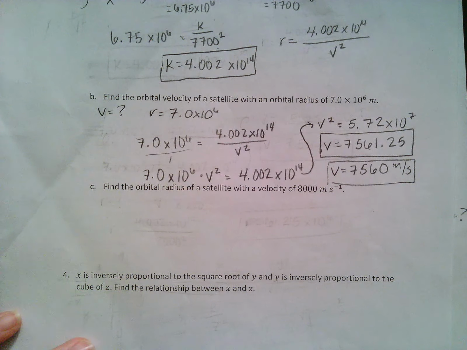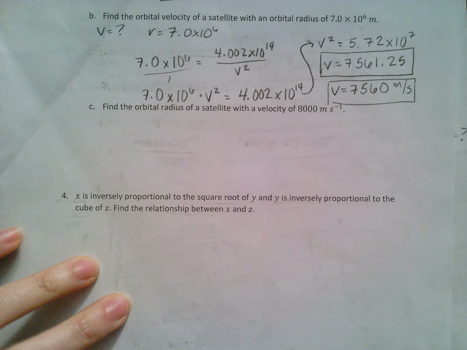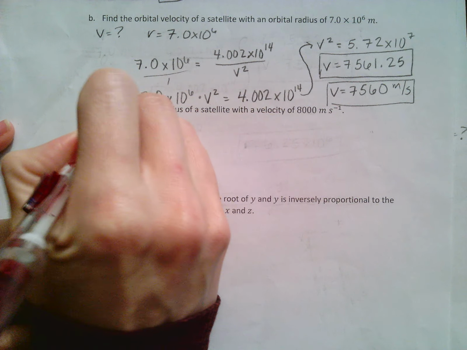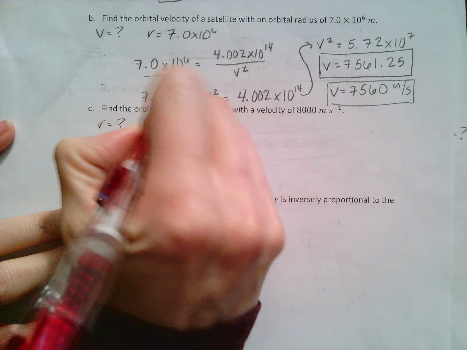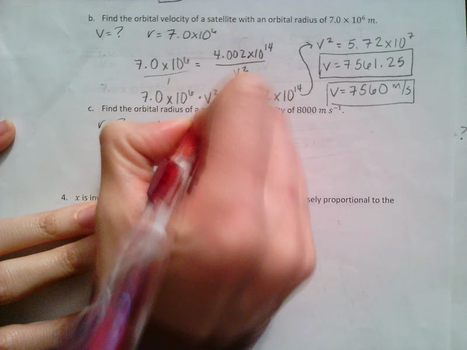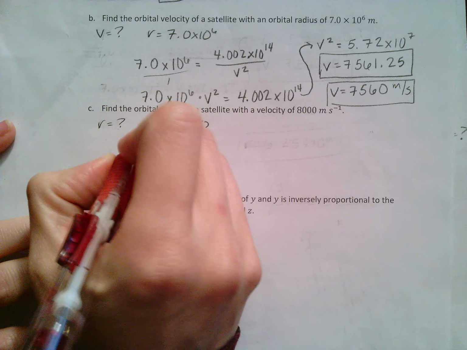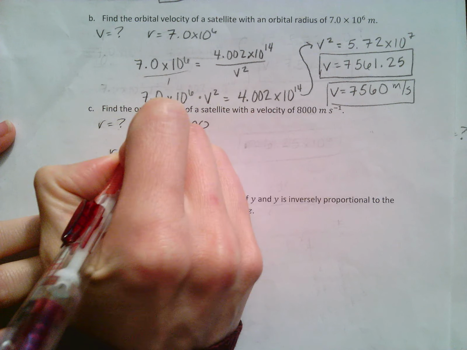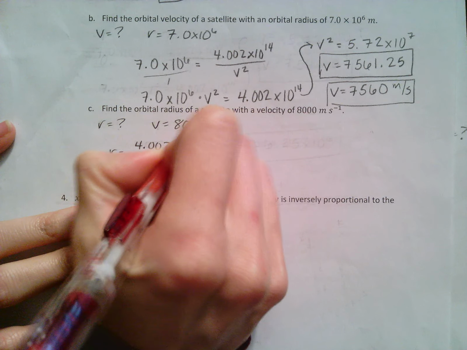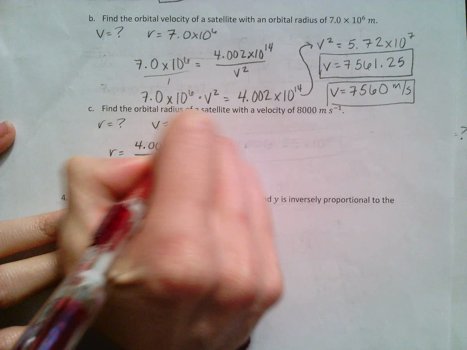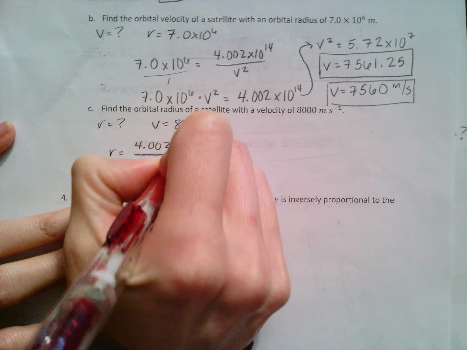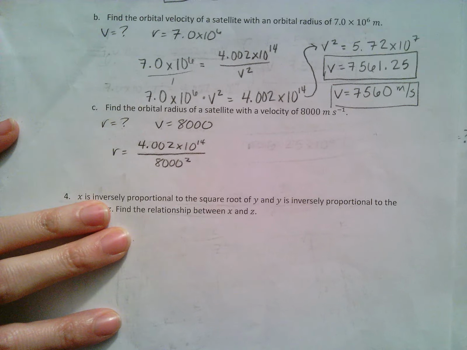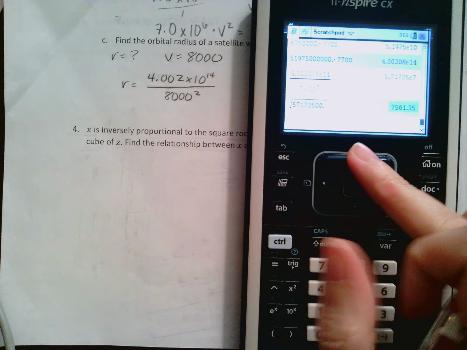Last part of this problem. We're going to find the radius when we have a velocity of 8,000. So I plug in 8,000 down here. Needs to be squared. So I just make sure to grab my exact value that's in my calculator.